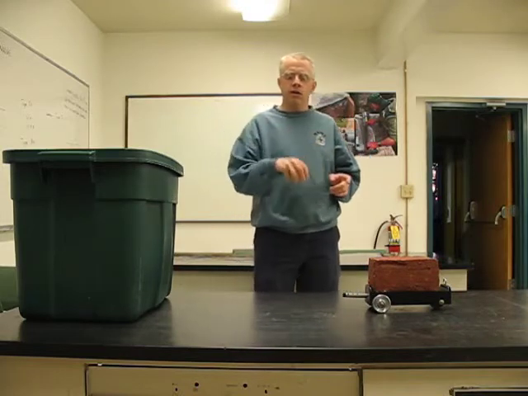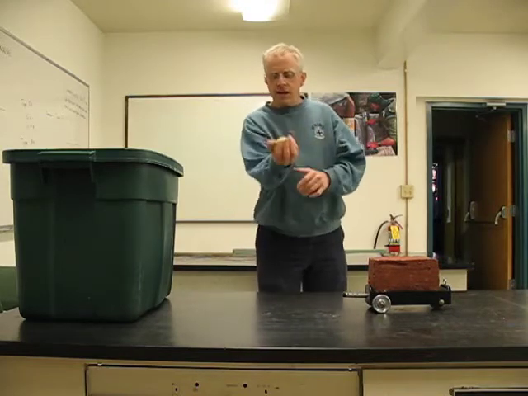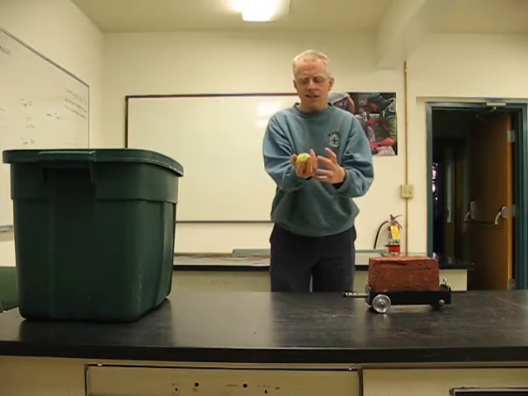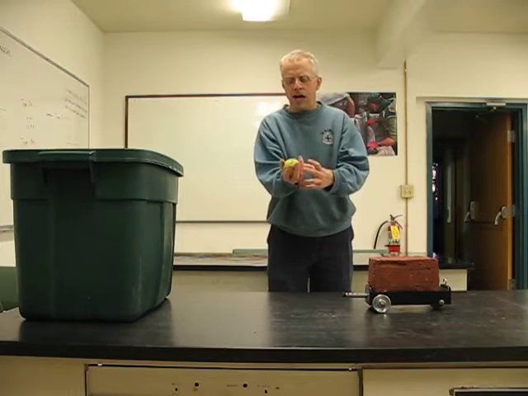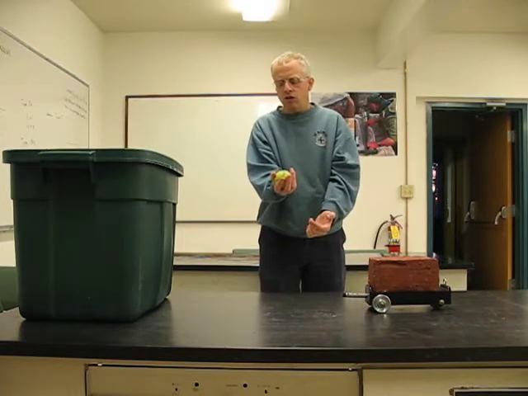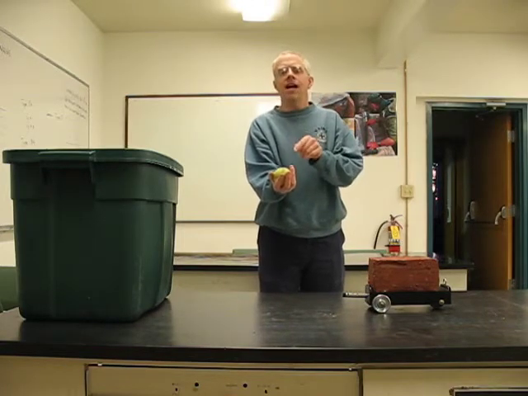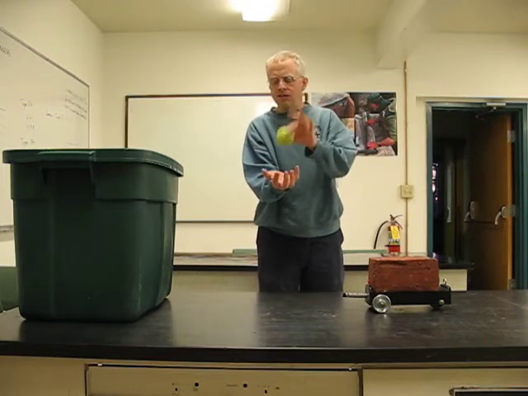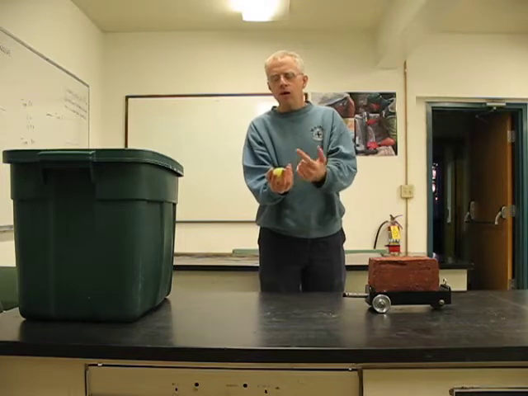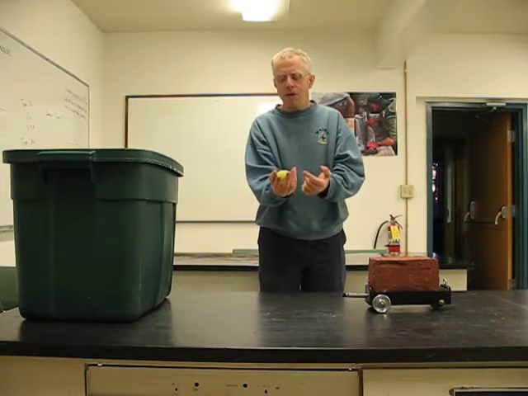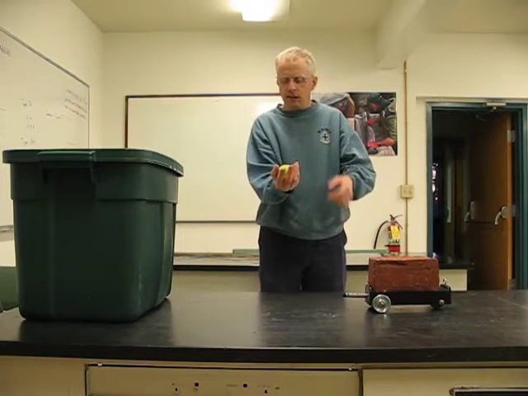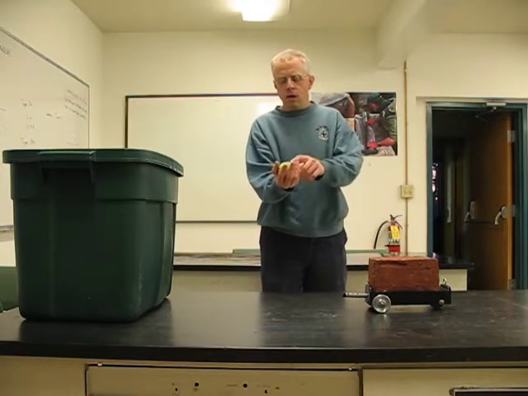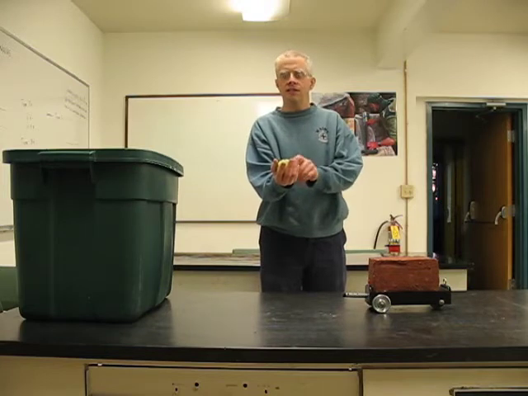Now, let's throw in some other things. Right when it pops out of my hand, in that little short moment when I'm applying a force to shoot it upwards, that's when it has positive acceleration. So right now it has zero velocity, and right when it leaves my hand, it's going to have positive velocity. So how does it go from zero velocity to positive velocity? Well, I must be applying a positive acceleration.